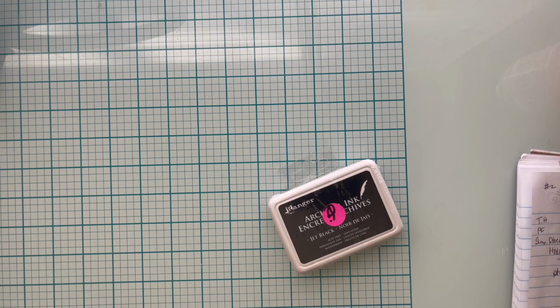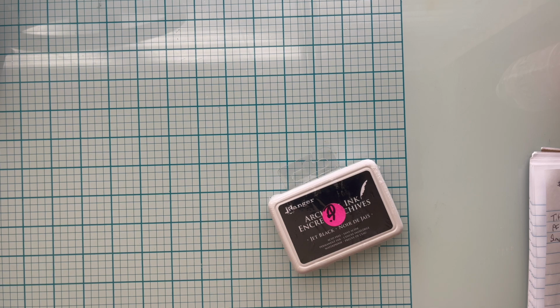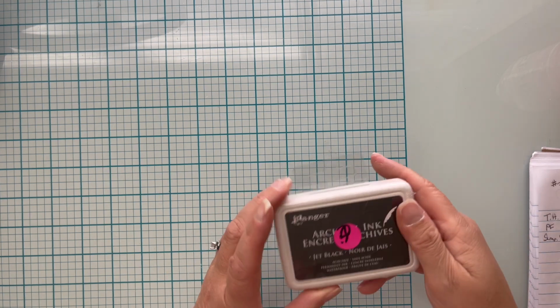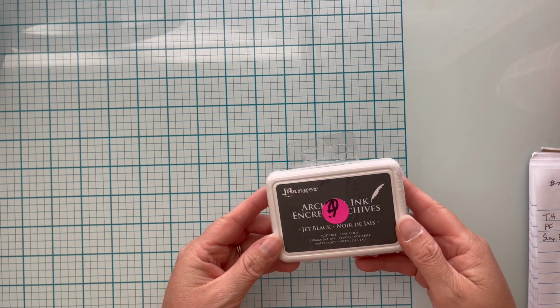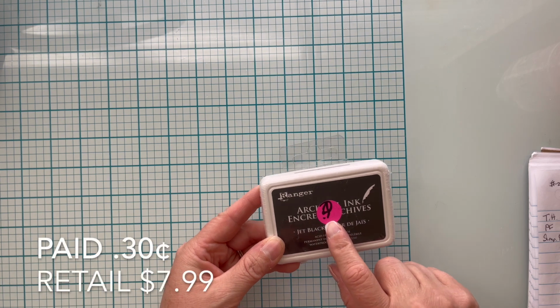Let's get going. Okay, so this was day 2, and everything was marked 25% off. So I'll tell you what the marked price was and how much it is currently. This was a Ranger Archival ink pad. It was marked 50 cents. It is currently $7.99.